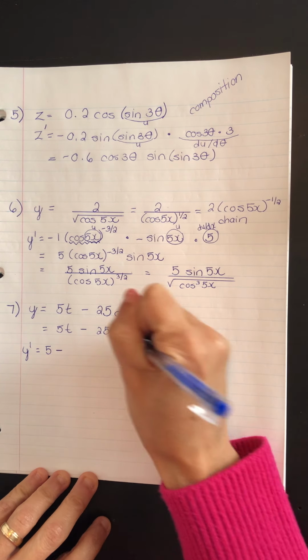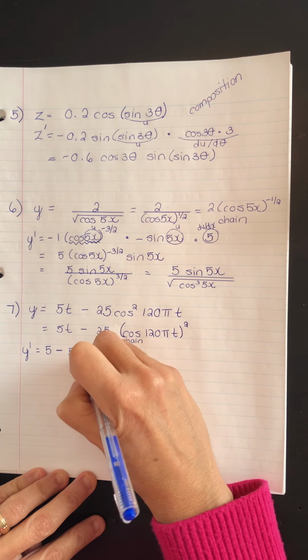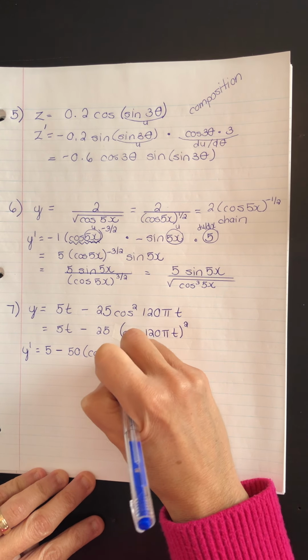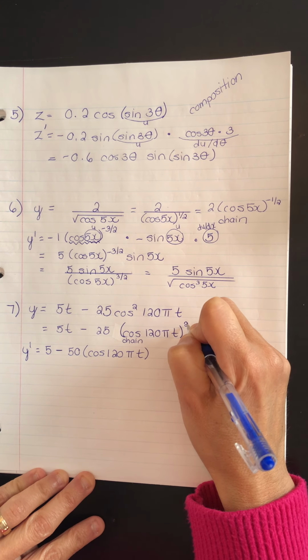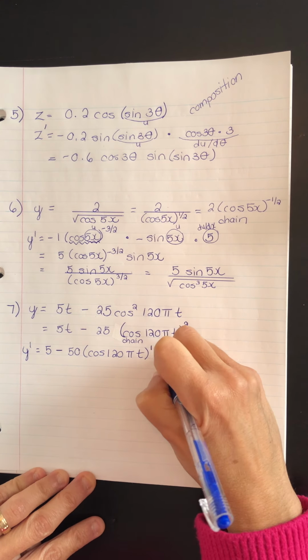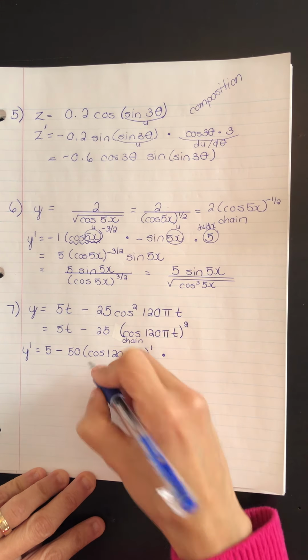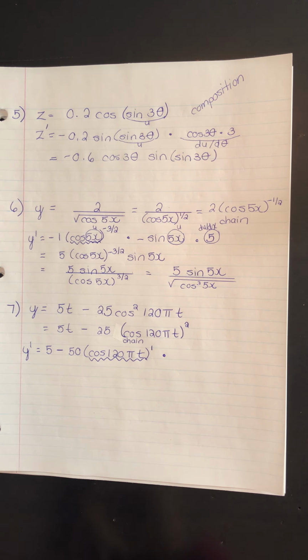The 2 comes forward and multiplies by the 25. The inside of the bracket does not change. The new exponent is 1 less than 2, so it's a 1. And then we have to multiply that by the derivative of the inside of the bracket.